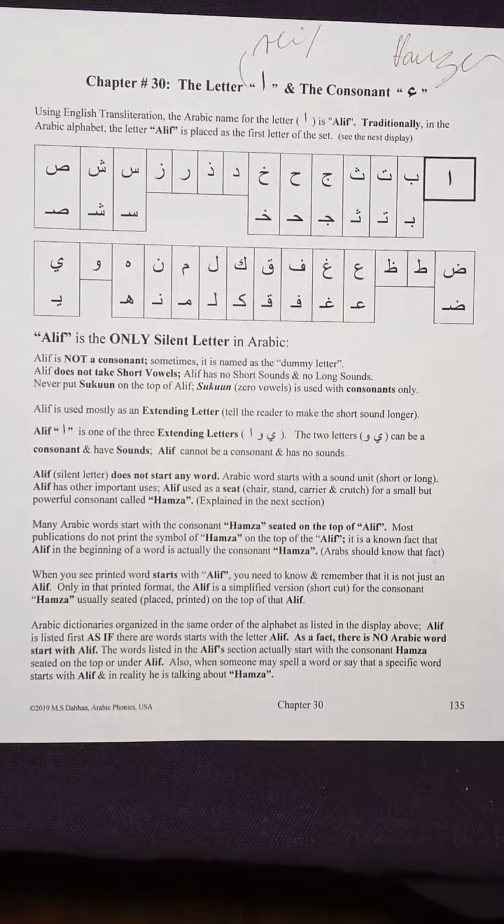And what else? Yeah, it has one job. It's a silent letter, and you've seen it as an extending letter. That's the only job so far that you know about this letter. But here I'm introducing you to something totally new in this chapter.